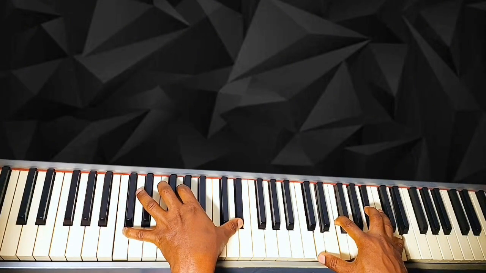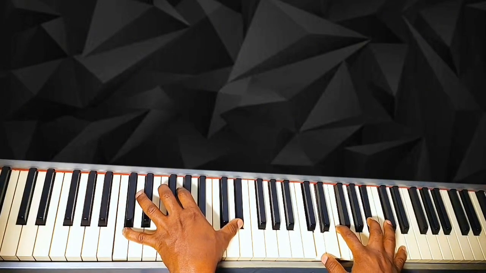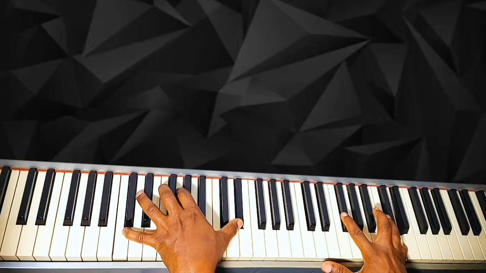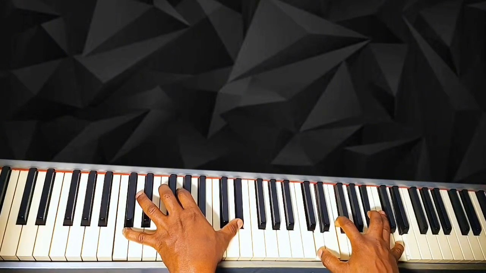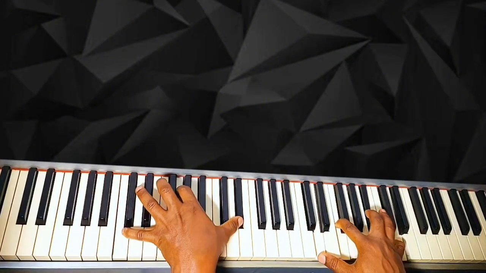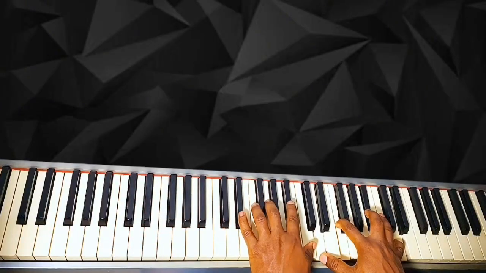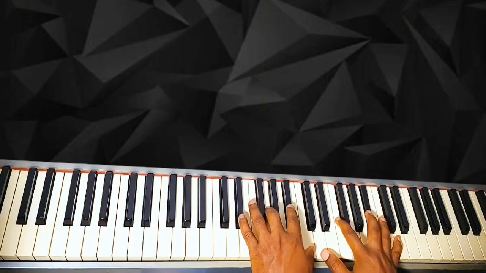I changed the way I played my C minor chord. From the top to the bottom, we have the D, the B flat, the F, the D, and for the left hand we have the E flat, the G, and the C. So you see that we're giving that cool R&B vibe. You can play this way too.